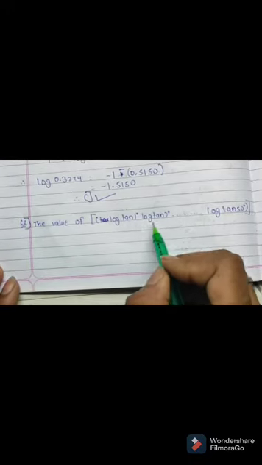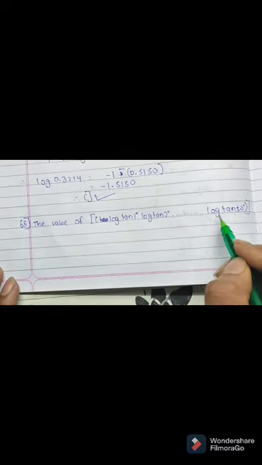Here we need to find the value of log 10 1 degree into log 10 2 degree up to log 10 50 degree.